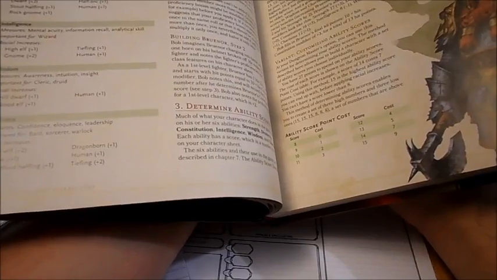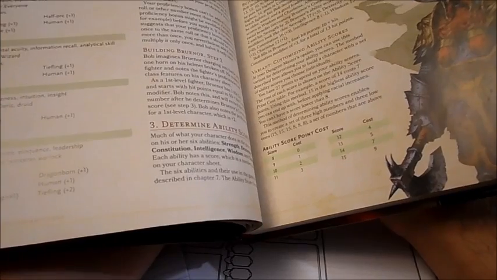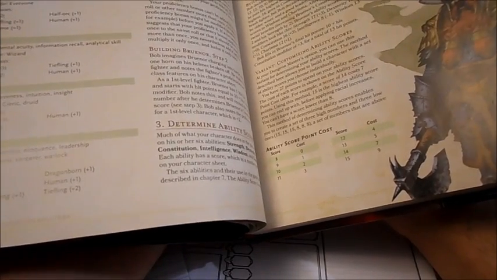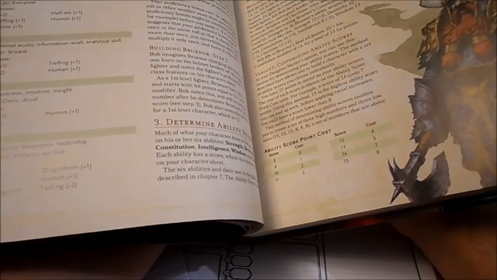The next one I want to talk about would be the point buy system. And I don't really like this system. I don't really recommend it, and hopefully your DM doesn't use it. I just find it to be a bit underwhelming. But I think a lot of organized play, for example, would use either the standard array or the point buy system.